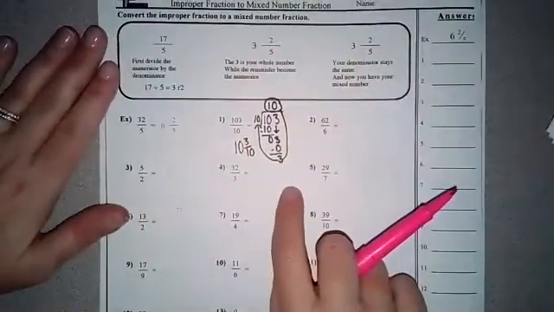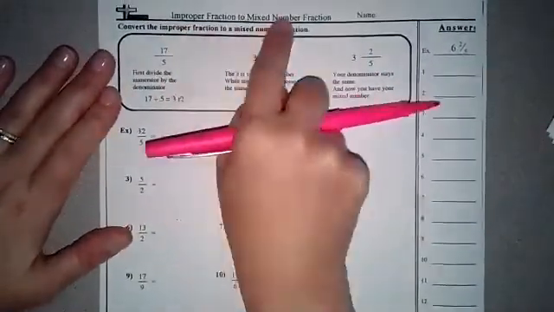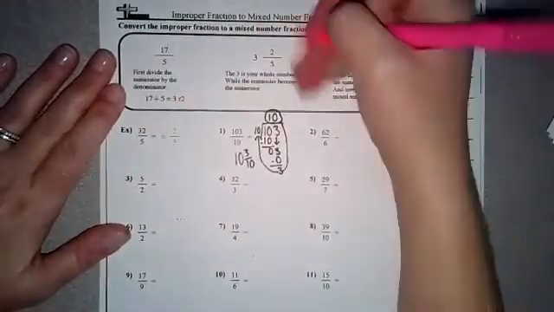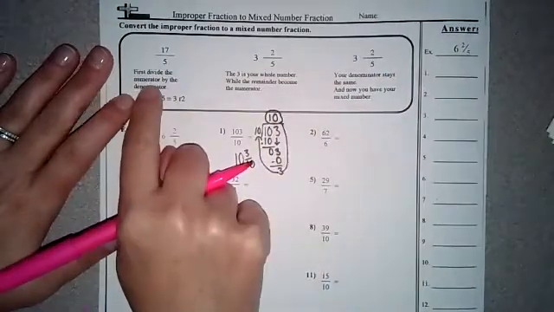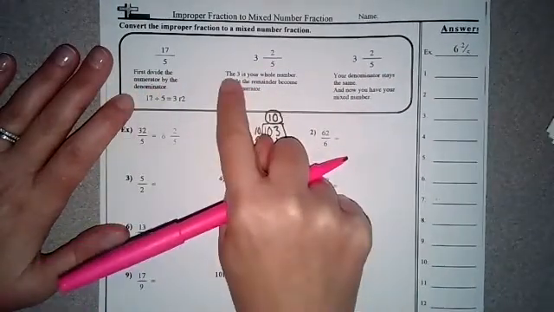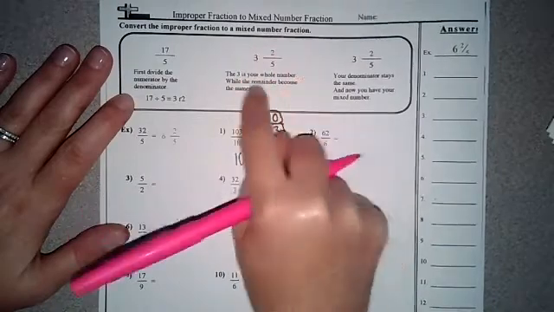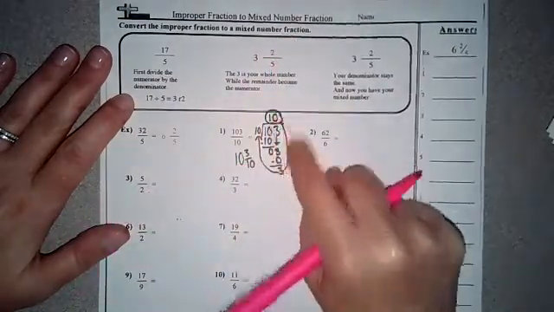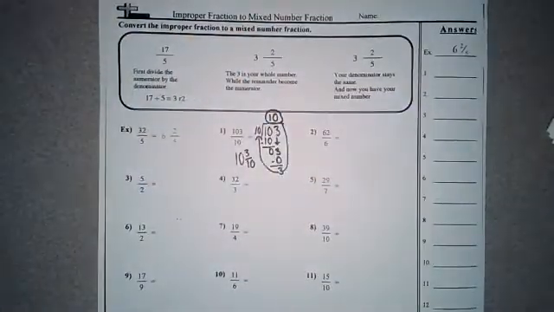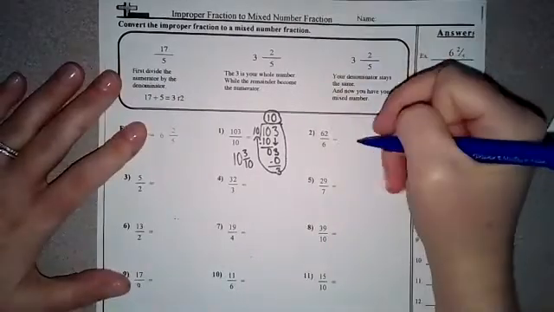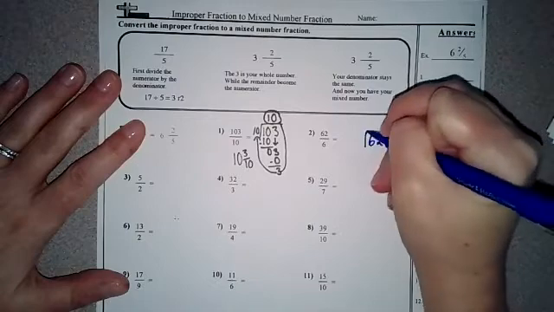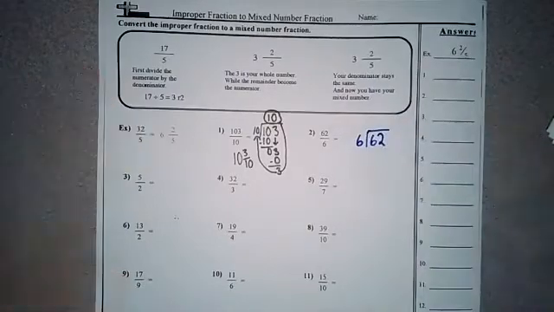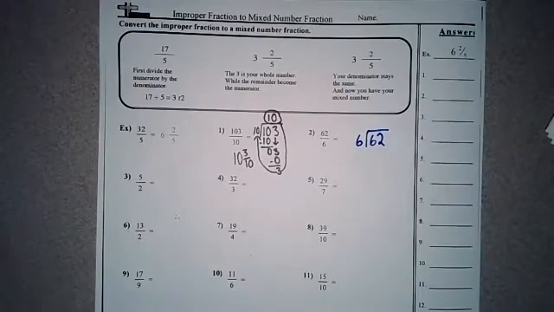So if we're turning improper fractions into mixed numbers, we have to divide. The steps are laid out up here. It says first divide the numerator by the denominator, and then it says the 3 is your whole number while the remainder becomes the numerator. But we're going to start at the top and go around the clock. It makes more sense to me. All right, so coming over here, I'm going to write 62, and I'm going to divide it by 6.